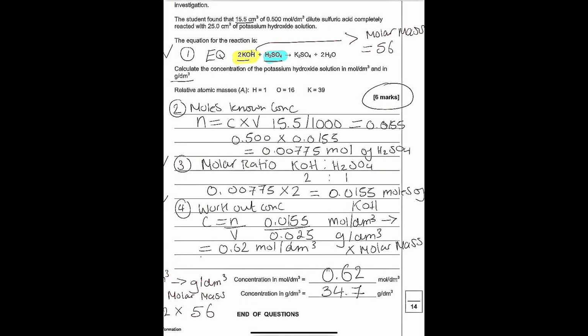So that is now in dm³. Now I've done the concentration, which is 0.500, times 0.0155, and that gives me the answer 0.00775 moles of sulfuric acid.